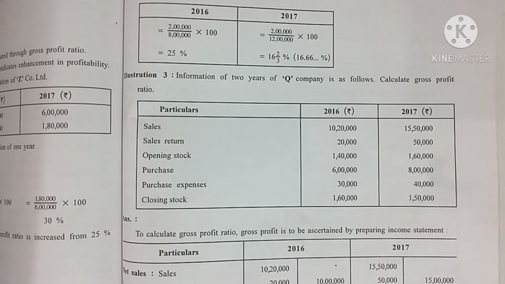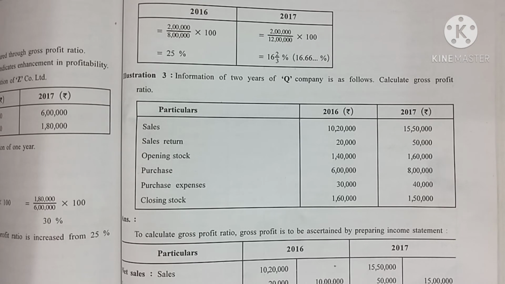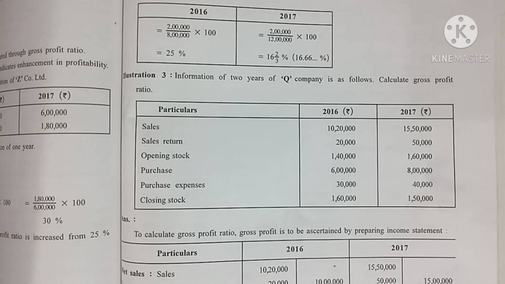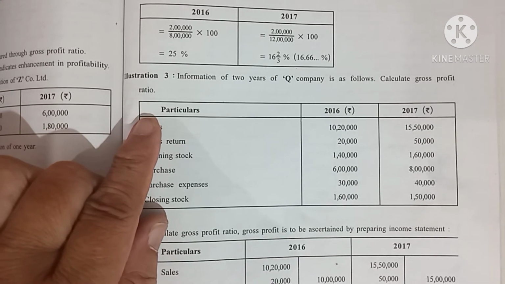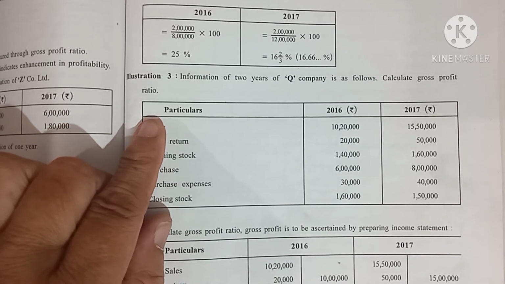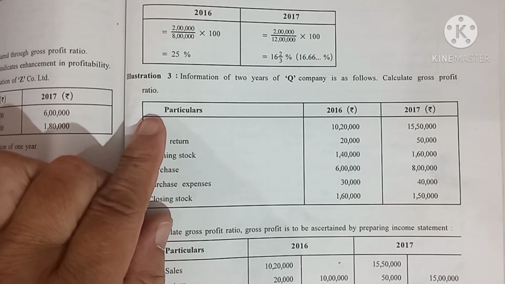All these questions will not be the same like the previous questions, keep it in mind. So sometimes you have to find out another type of questions, sometimes gross profit you have to calculate where it is not given in the question, like that. Third question, the information of the 2 years of Q company is as follows. Calculate the gross profit ratio.